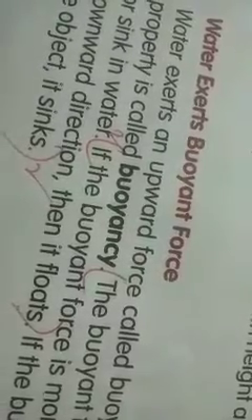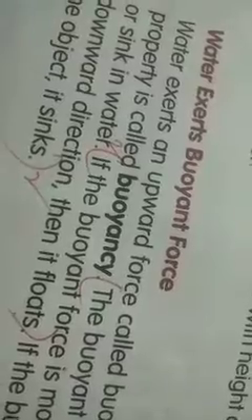So when we put an object in water, the earth pulls it down. So here the thing that is dropped in water pushes the water away to make space for itself, right? So this water exerts a force pushing it back up, the buoyant force, right?